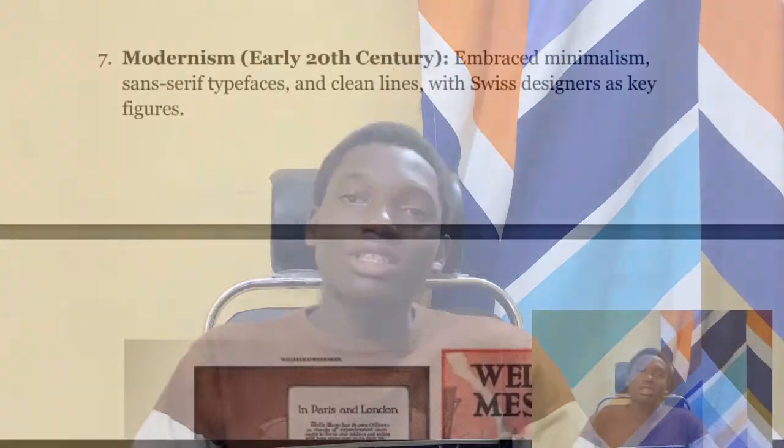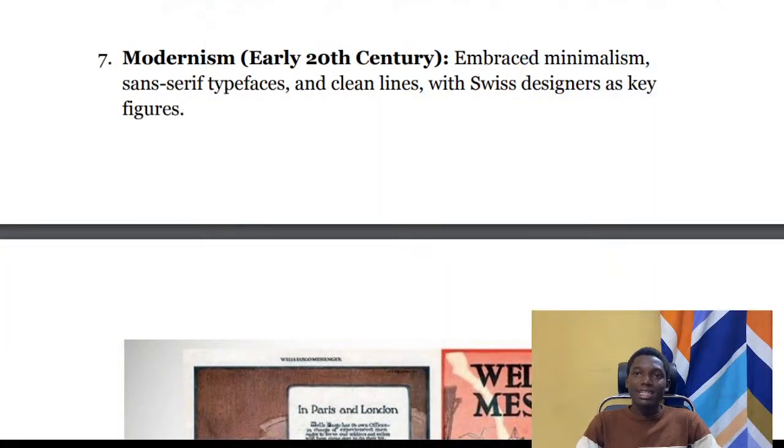Then in the seventh revolution of design, you have the modernism. It is the modernism revolution, which is the early 20th century. You notice that in this 20th century, people are already getting advanced in technology, and they are also getting advanced in creativity. The more we come into the new age, the more creativity evolves.